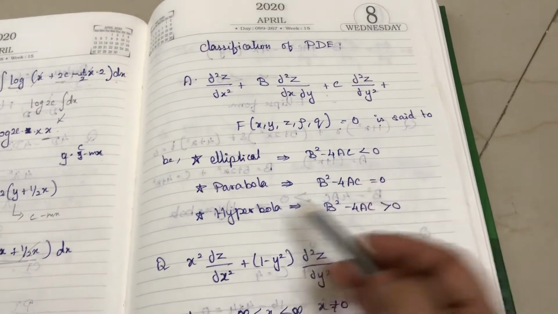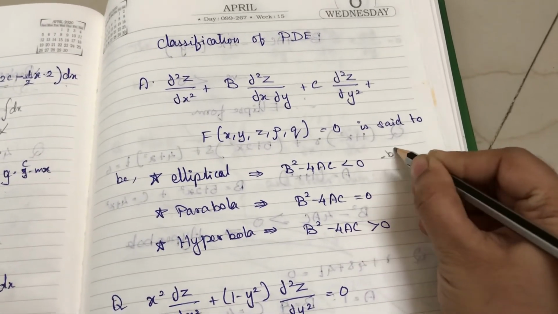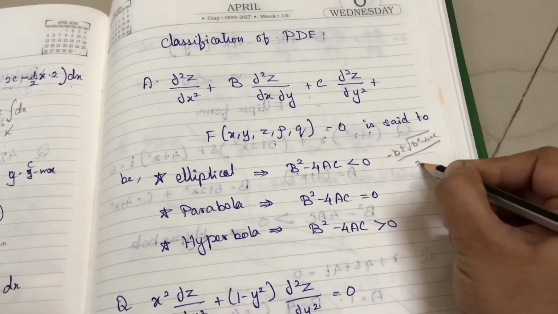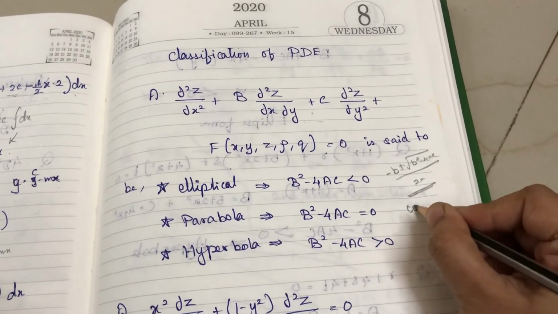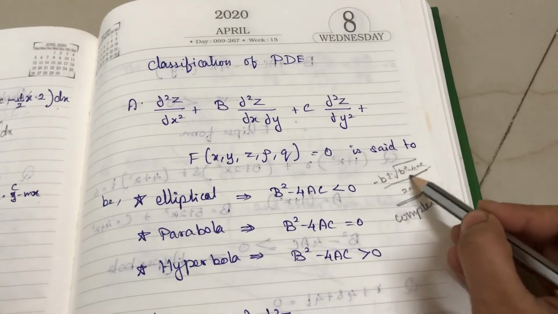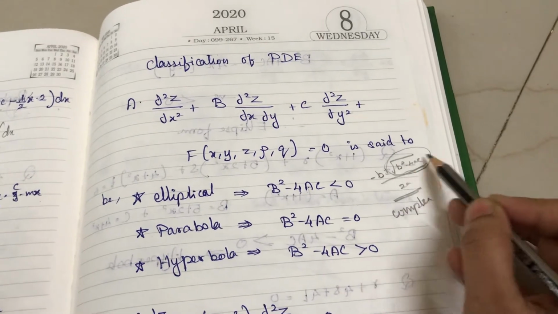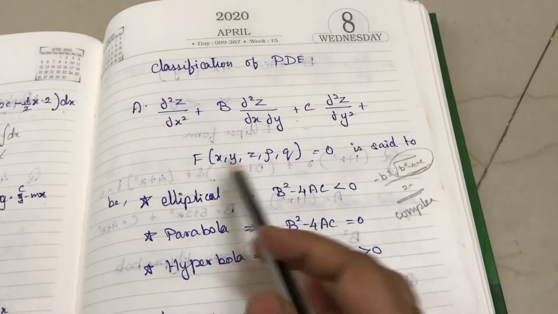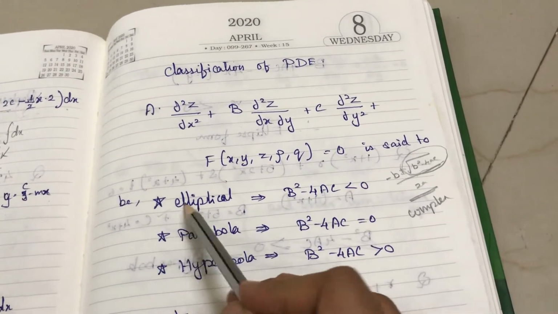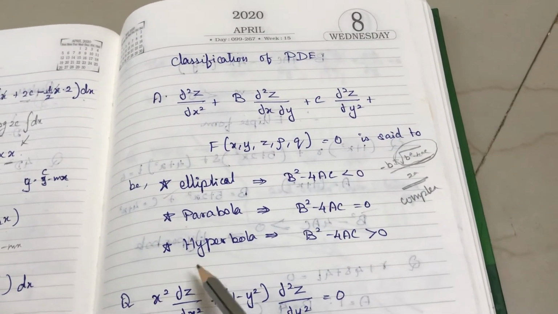Actually we see some formula: minus b plus or minus square root of b square minus 4ac, by 2a. This is for complex roots. So just take the inside part alone, not the square root, b square minus 4ac. If b square minus 4ac is less than 0, it is elliptical. If it is equal to 0, it is parabola. If it is greater than 0, it is hyperbola.